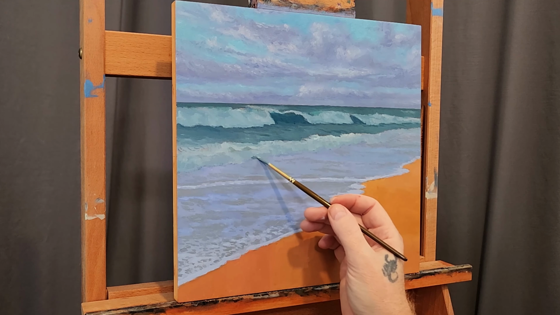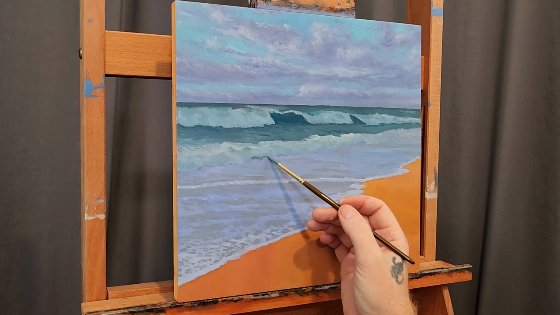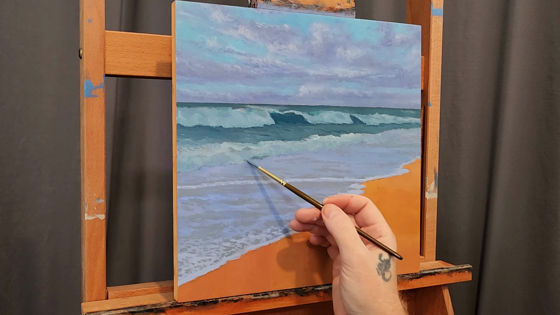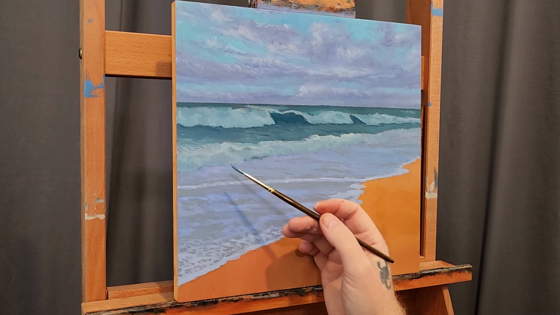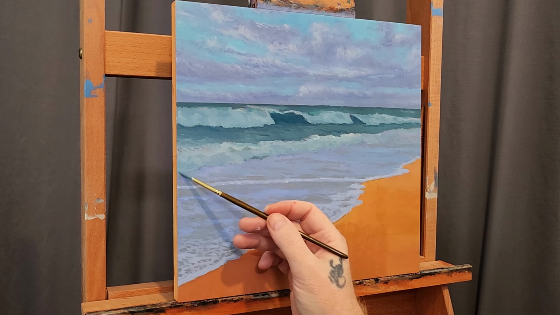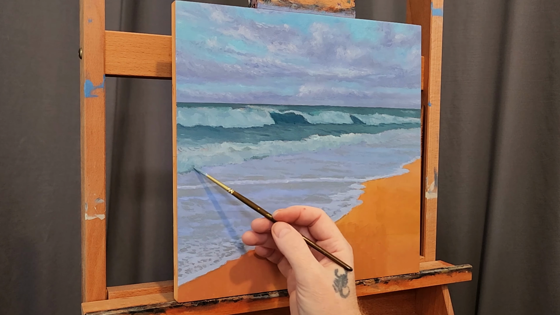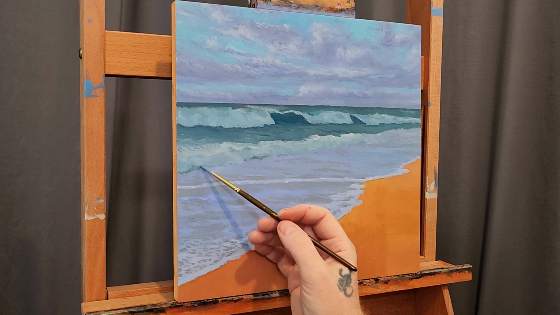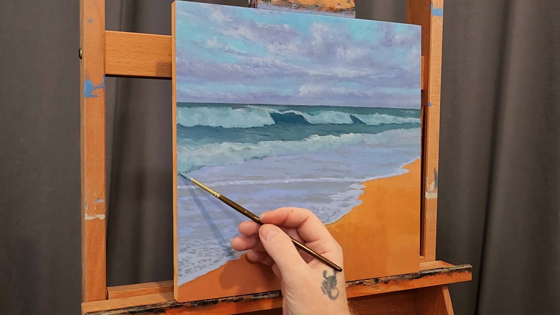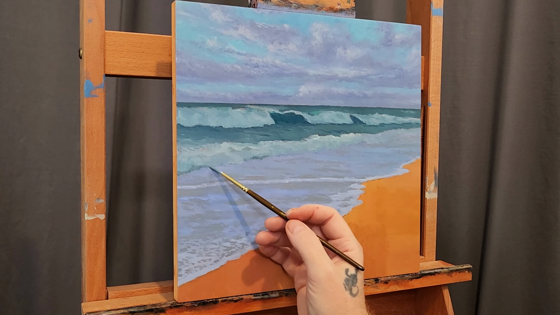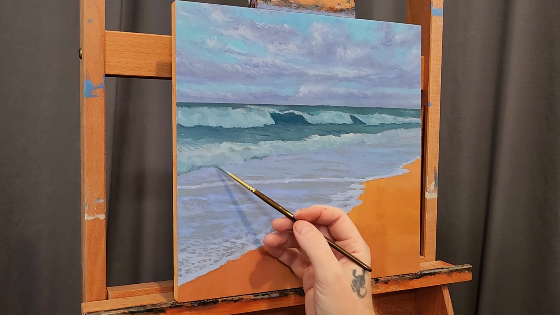Here's an example of creating depth within our scene. This middle wave is higher than the water on the sand, so we should indicate a shadow line between the two. This will not only help with the shaping of the wave, but also solidly place it within the scene's perspective. It doesn't have to be perfect just yet, it just allows us to connect the pieces of the puzzle.